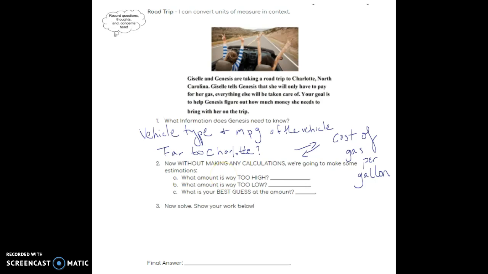So you need to make your own guesses. I have some guesses, but you need to make your own guesses. So these blanks all need to be filled in by you, not by me. So everybody should be different, right? All right, so now we need to solve this. So we got to figure out all this stuff first, all right?